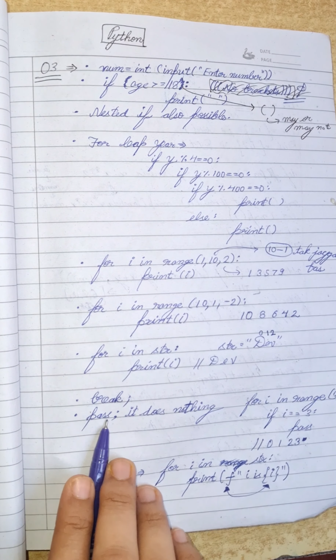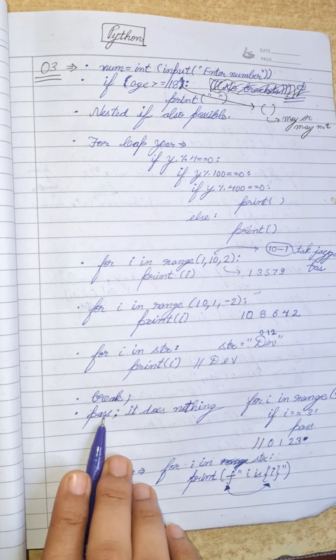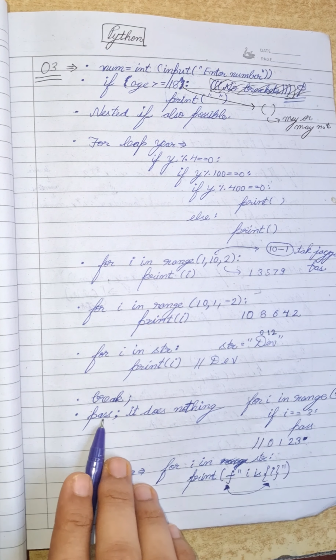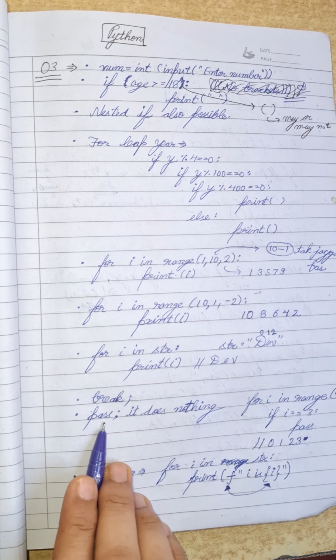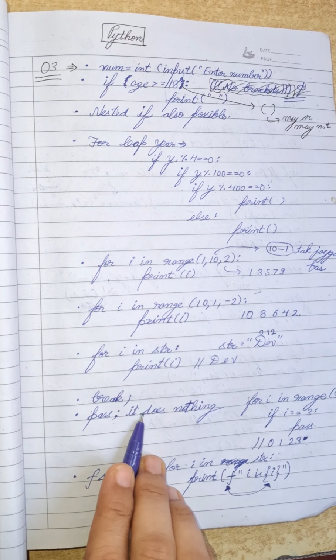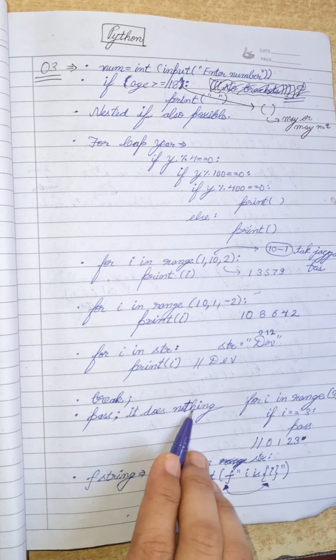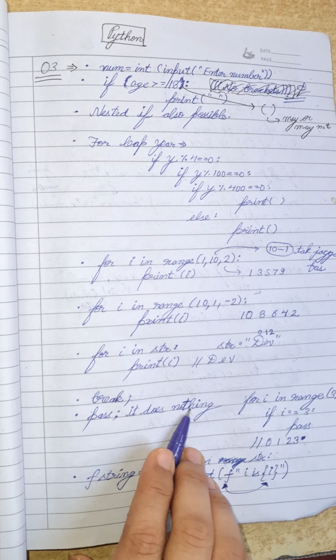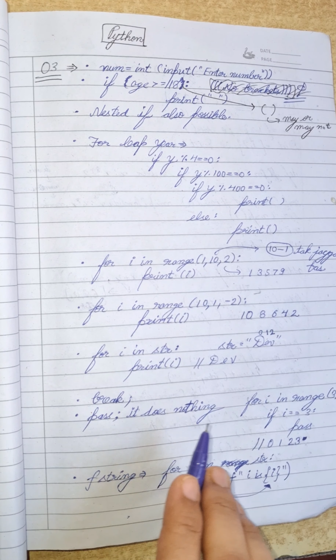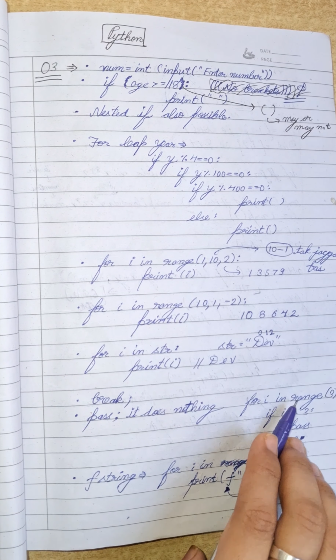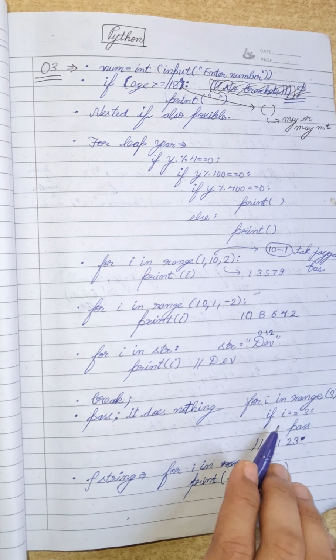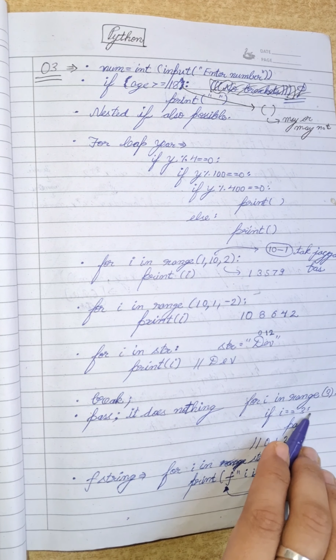Now pass. In Python there is a special, reserved keyword called pass. It does nothing. It seems very anonymous, what it does. For i in range(3), if i == 3: pass.